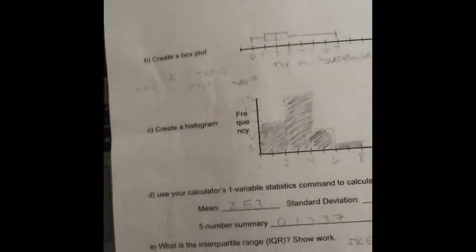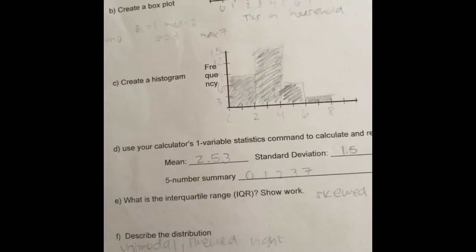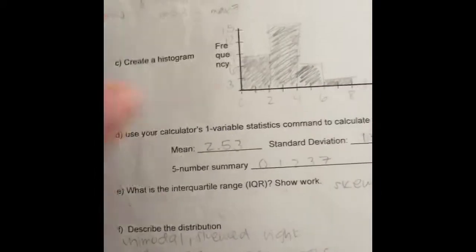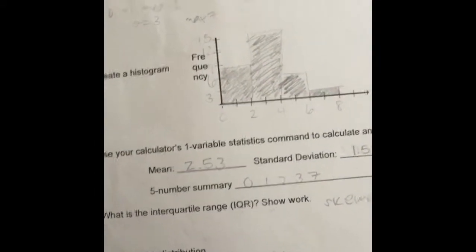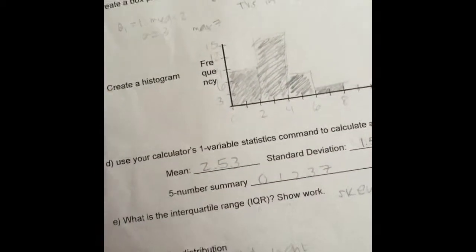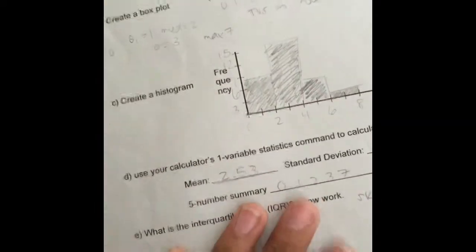And then you would create a histogram, which is also a fancy word for a bar graph. And so this is your frequency, like how frequent. And this is the TVs. So you would graph it. And it's like that simple.